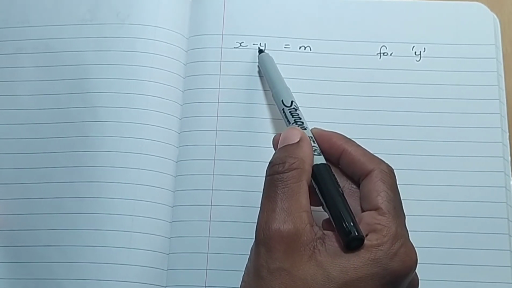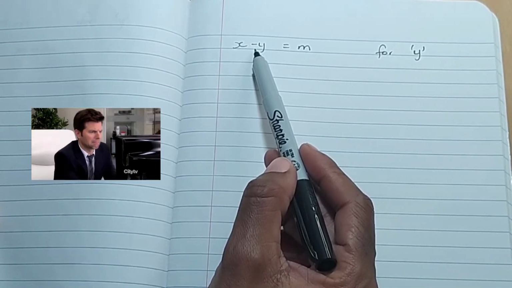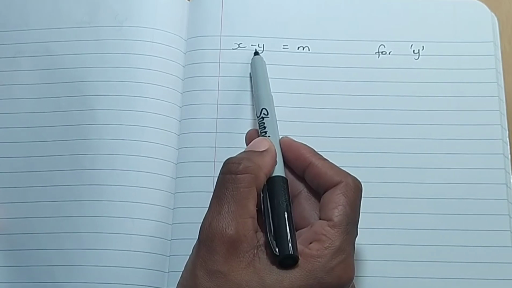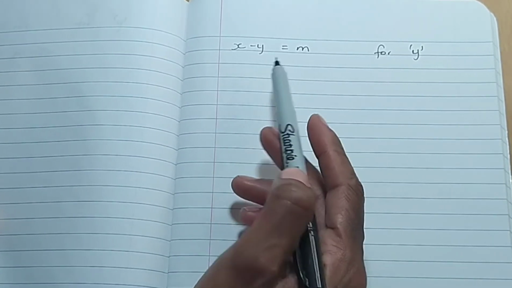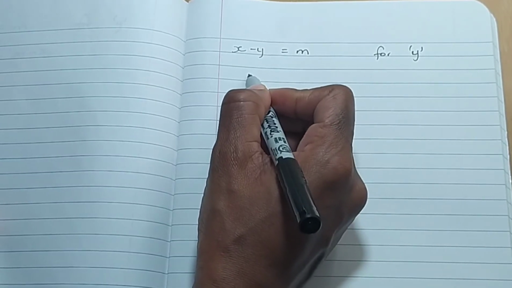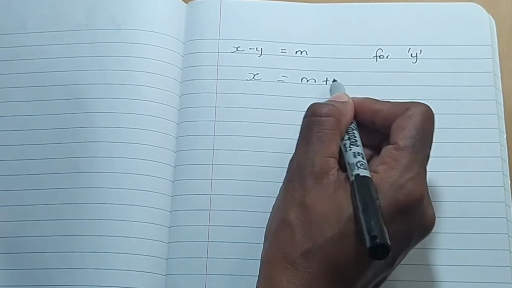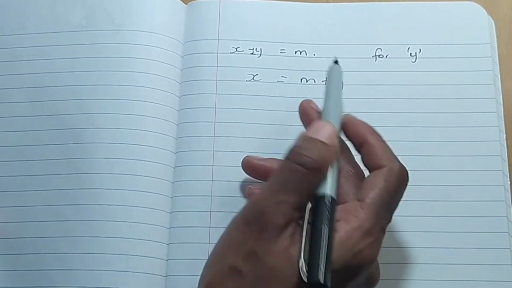Because once we take y to this side, it will become positive. If we should take the x over here, we would be left with a negative y, not a positive one. Do you realize that? Let's look at it. So x is equal to m plus y, because we take this negative y to the other side.